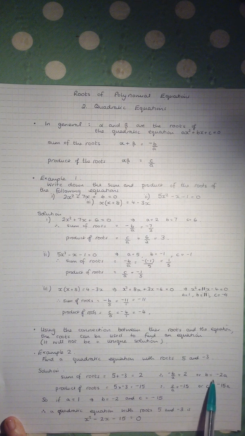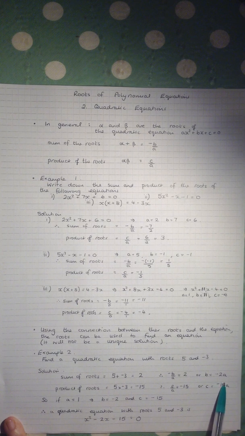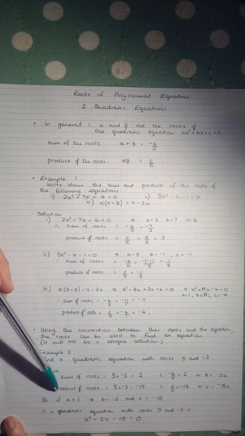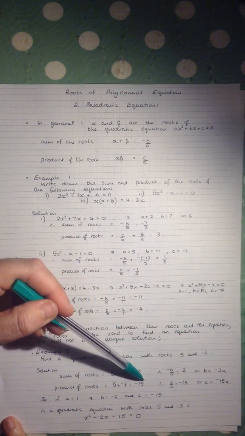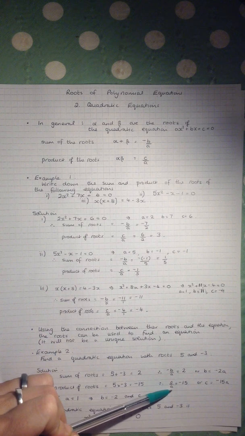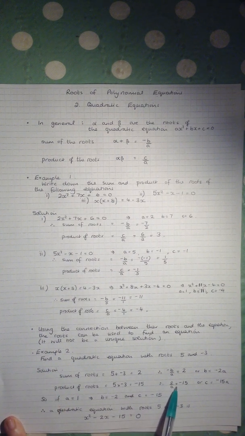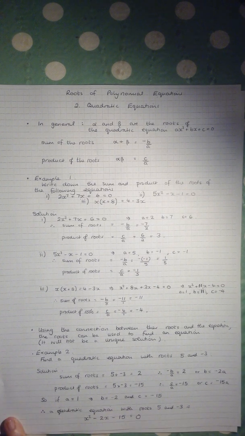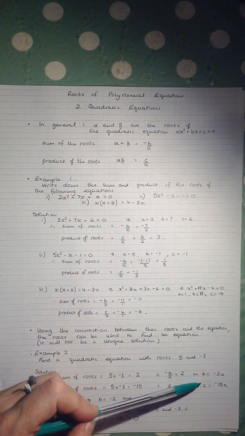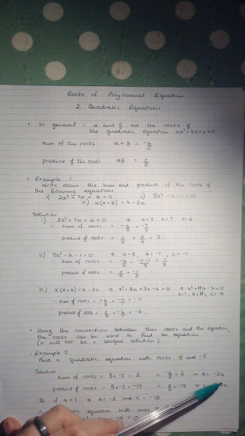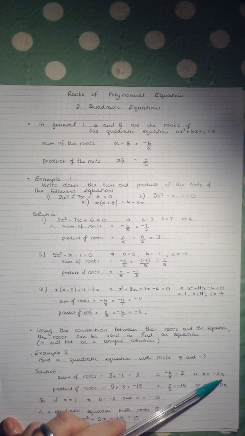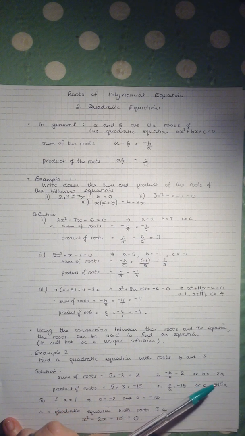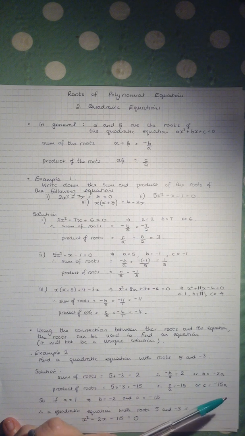Rearranging, we get b is equal to negative 2 times a. The product of the roots, if we multiply the two roots together, we get negative 15, and we know that is equal to c over a. So c over a is negative 15, or c is negative 15 lots of a. So this is where we have an infinite number of solutions, because we can pick any value for a, and we know that b is negative 2 times it, and c is negative 15 times it.